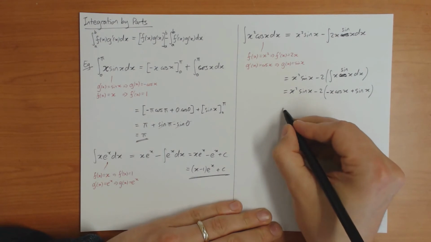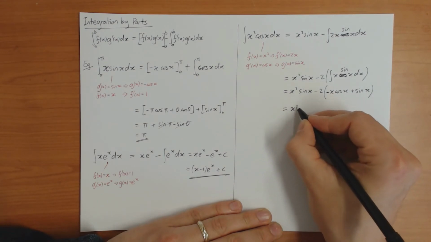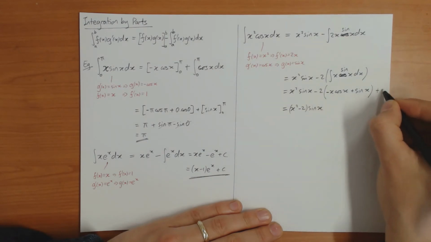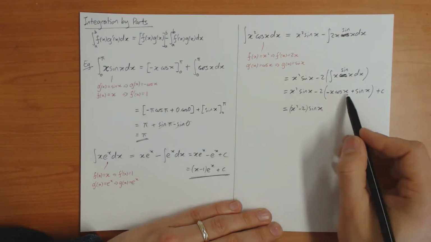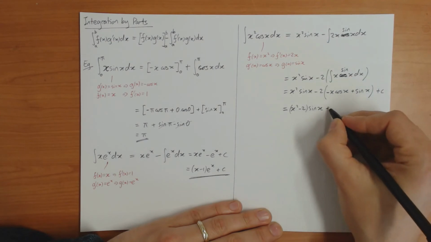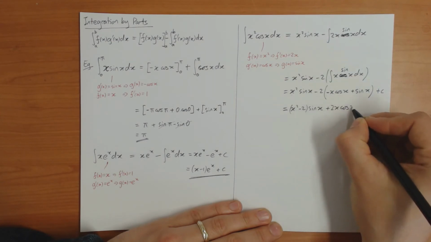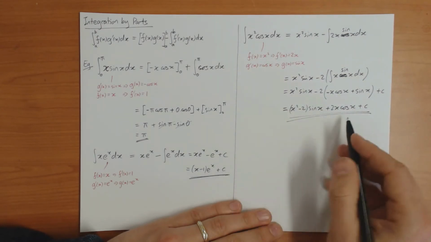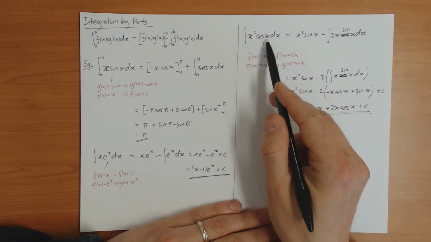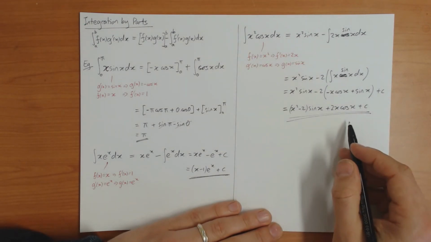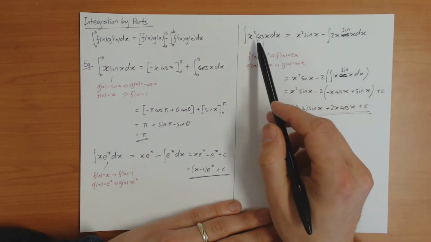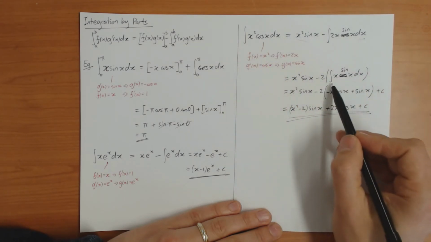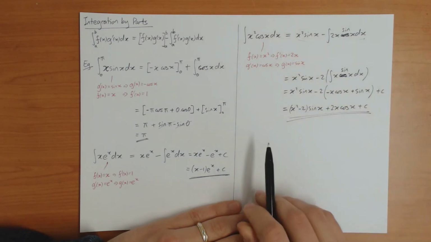So putting that all together, this gives you x squared minus 2 sine x plus 2x cos x plus c, of course. Okay, and again you can check: if you differentiate this, you should get x squared cos x. So here you had to do integration by parts twice. I did it first once here, and then second to go from here to there.